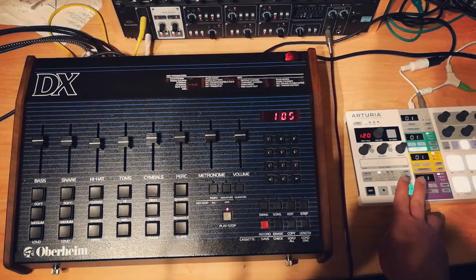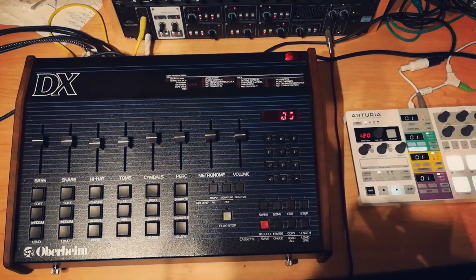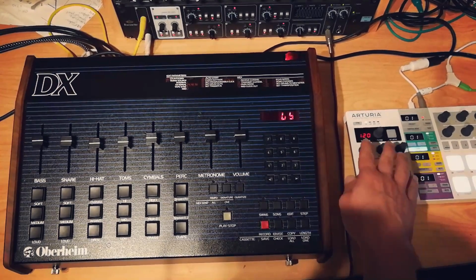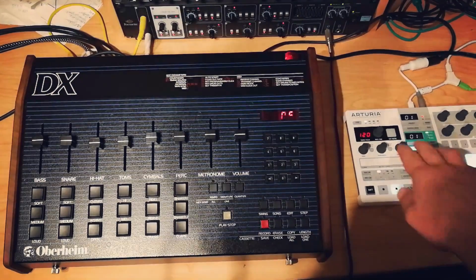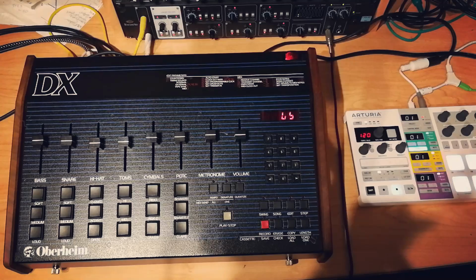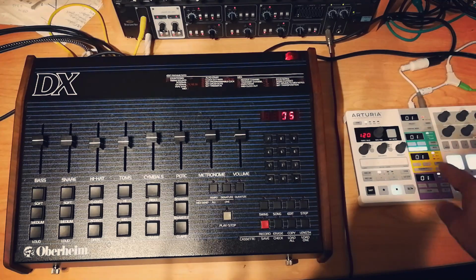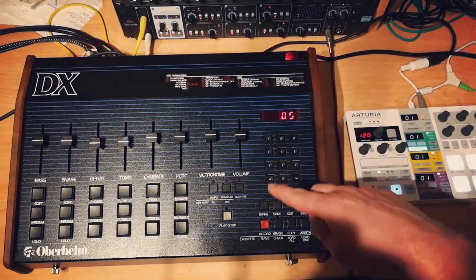So I'm controlling it from the BeatStep. And then with the BeatStep, you can set the sync mode up the top here. I can't quite reach around everything. To USB, which means it's getting its clock from your DAW. So you can get the clock from the DAW to the Arturia BeatStep Pro, and from the BeatStep Pro, that will then pass it on to the DX.